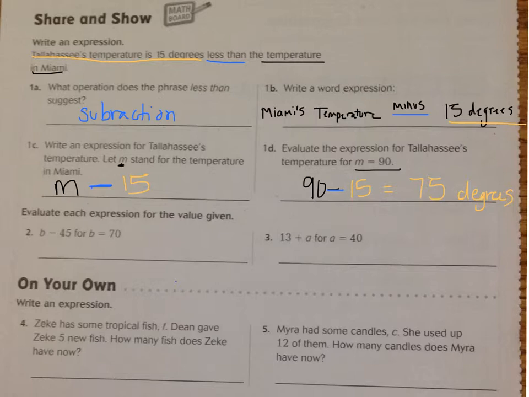So now on number 2, they're not asking you to write an expression, they're asking you to evaluate it. So they just want you to solve it. So B minus 45 when B is 70. So we're going to replace the B with the 70. We're going to go 70 minus 45. And what's your answer? 70 minus 45 equals 25. Now this one does not have a label, so it's just 25.